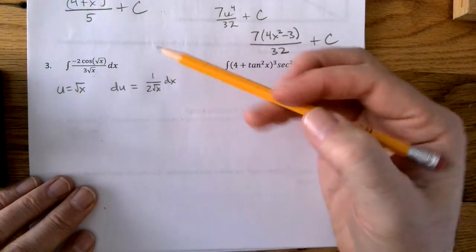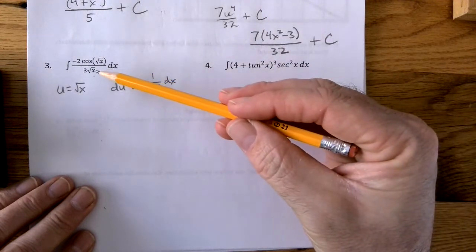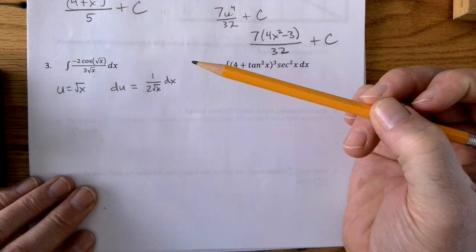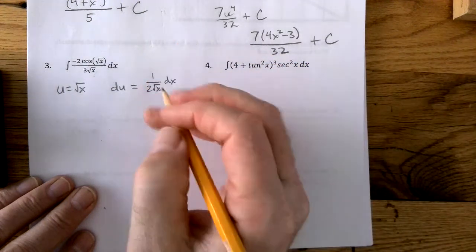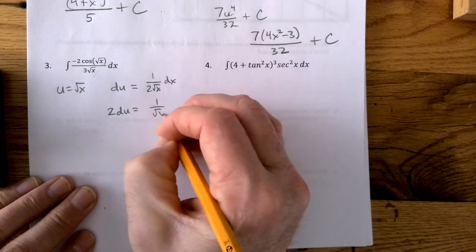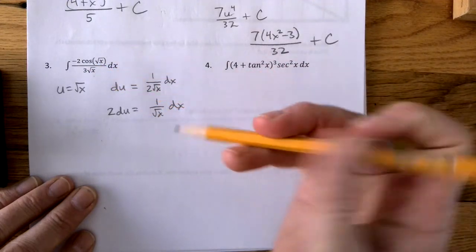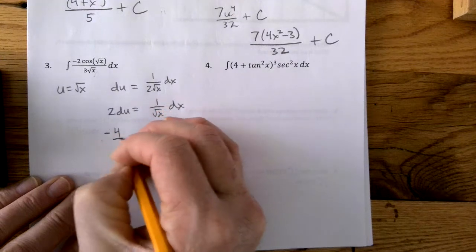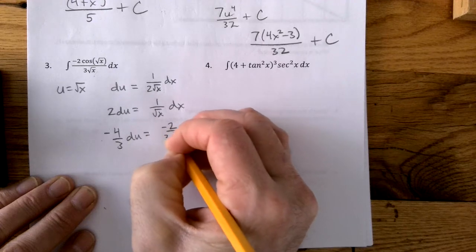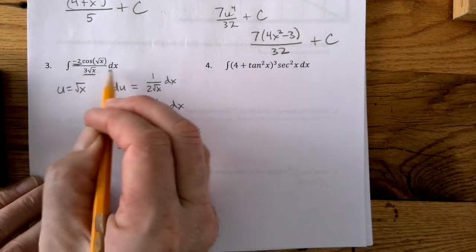Now, look at what I came up with. In my derivative, I came up with that thing on the bottom. It's sitting right there. But I have a 1 over 2. I want a negative 2 over 3. So I'm going to multiply by 2 to get 2 du is equal to 1 over the root of x dx. Now I just have 1 over the root of x. And it looks like I want a negative 2/3. So I'll multiply by negative 2/3 to get negative 4 over 3 du is equal to negative 2 over 3 root x dx.